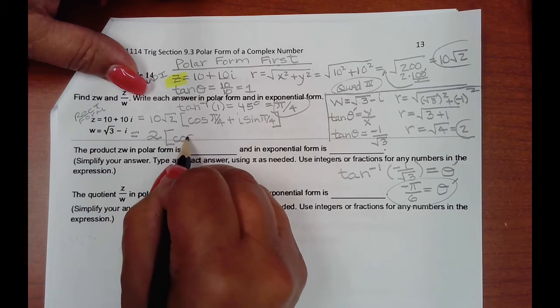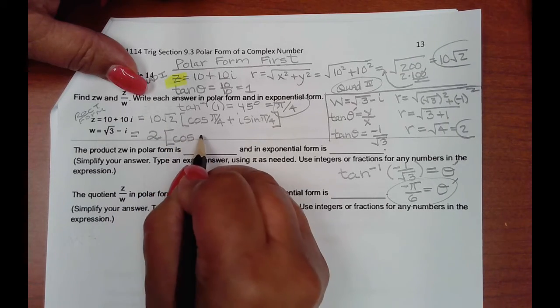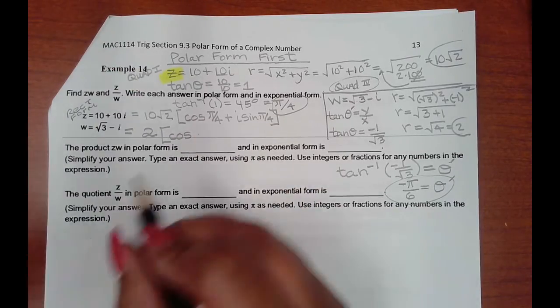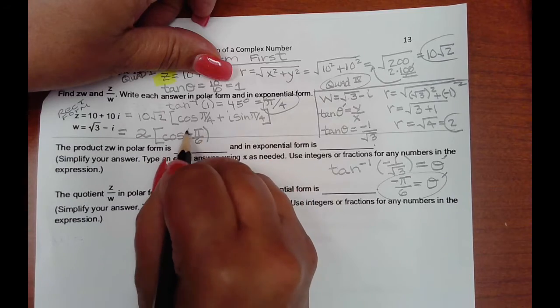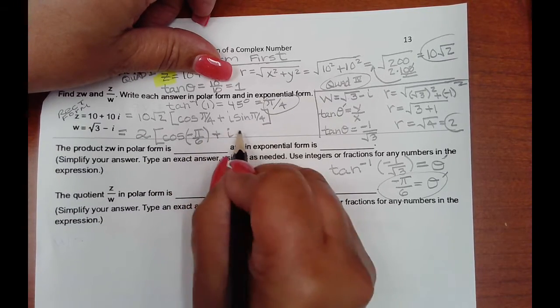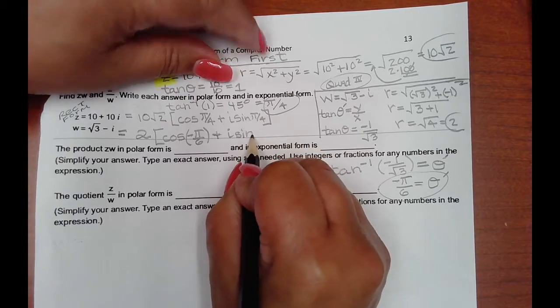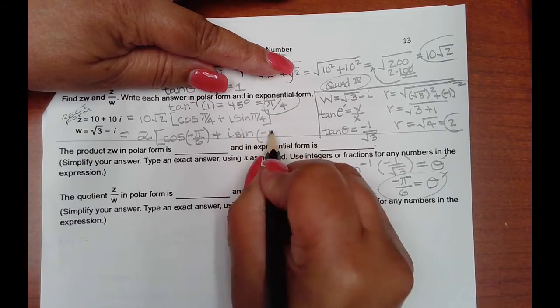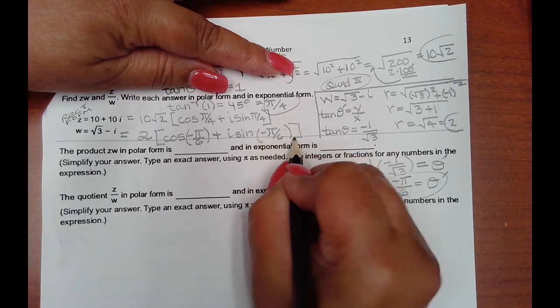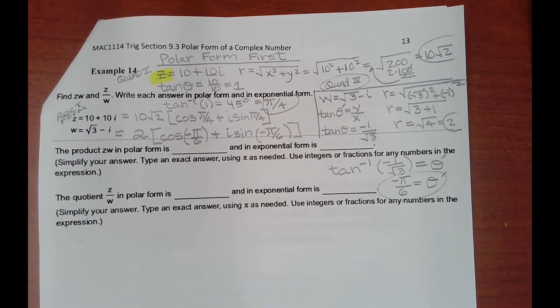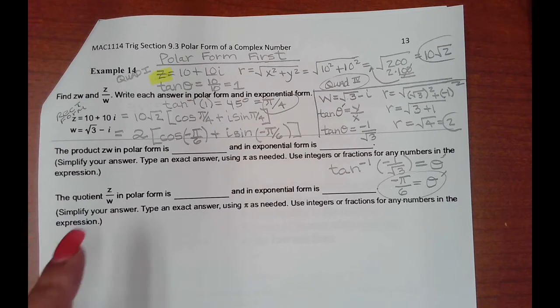Putting this in polar form, cosine of the angle that we got, which is -pi over 6. And then the imaginary portion, which is always related to sine, would also have that same angle. Okay, now these are certainly not the final answers. It's just that you cannot use these formulas for finding product and quotient unless they're in polar form, and that's why this problem is so much work. But I do now have them both in polar form.